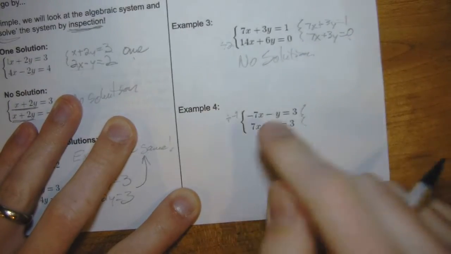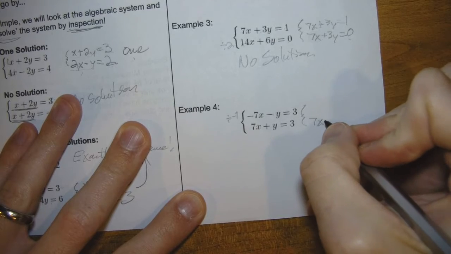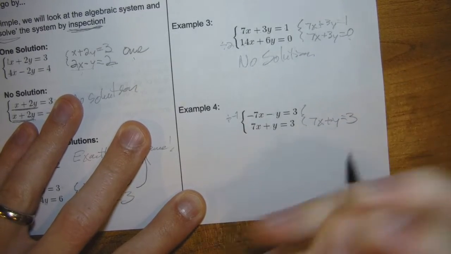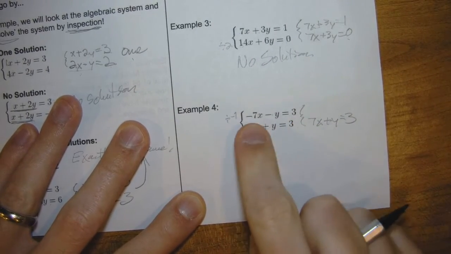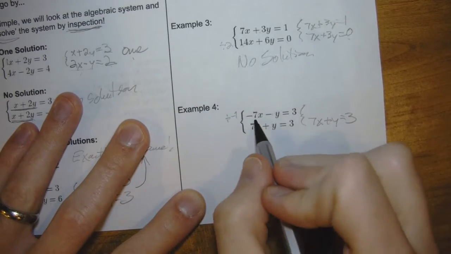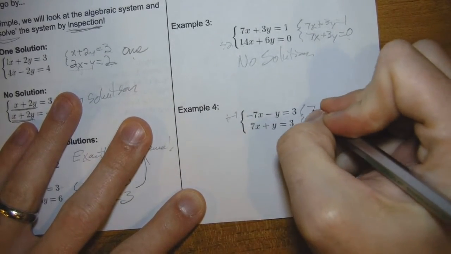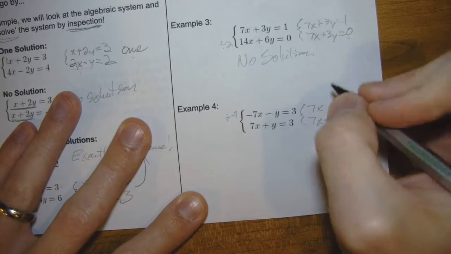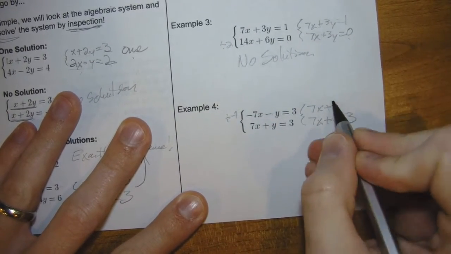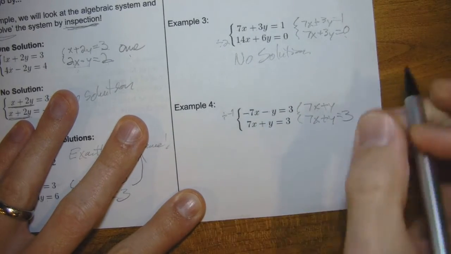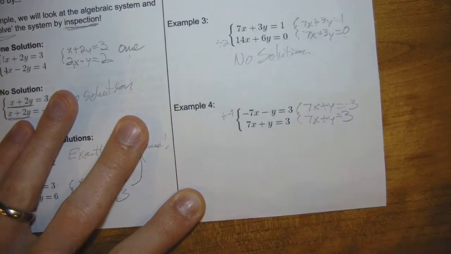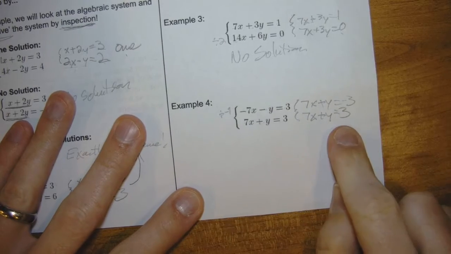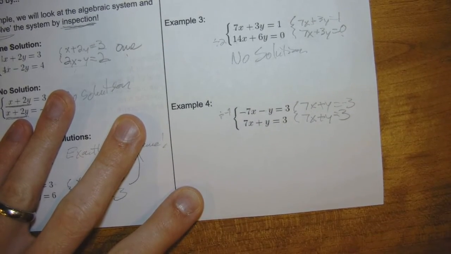All right, so let's work it. Bottom one here, 7x, y, and 3, they didn't change. Up here, I'm going to divide everything by a -1 and see what falls out. So -7 divided by -1 is just 7. All right, so those seem to look alike. -1 divided by a -1 is a +1. So, okay, those look alike. 3 divided by -1 is -3. Well, what do you know? The exact same scenario here.